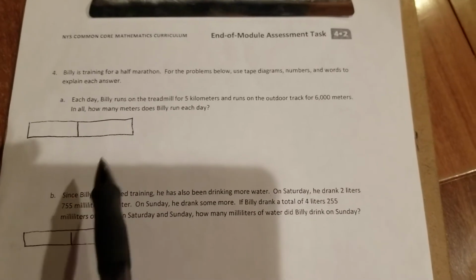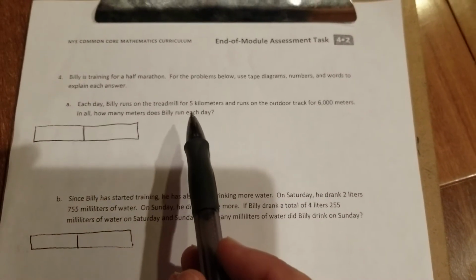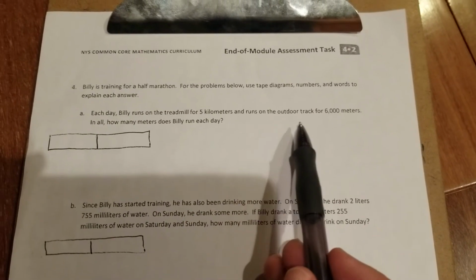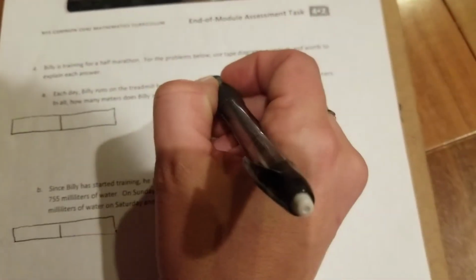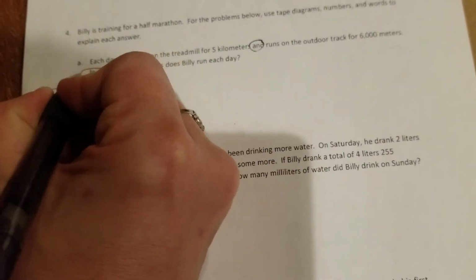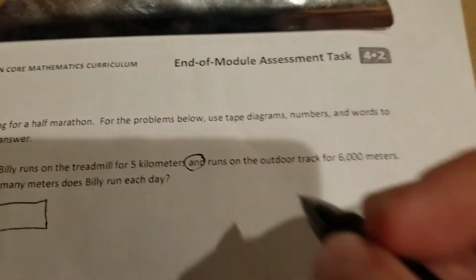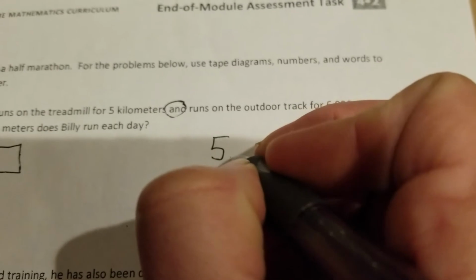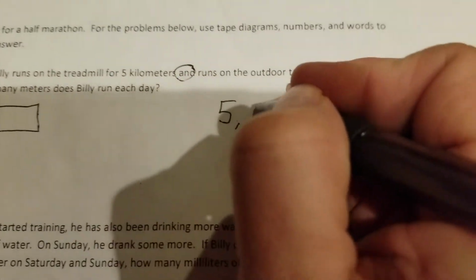So letter A, for each day, Billy runs on the treadmill for 5 kilometers and runs on the outdoor track for 6,000 meters. Remember we said, and then in all, how many meters does he run each day? Well, 5 kilometers, how many meters is that? It's 5,000. This is not going to work very well.